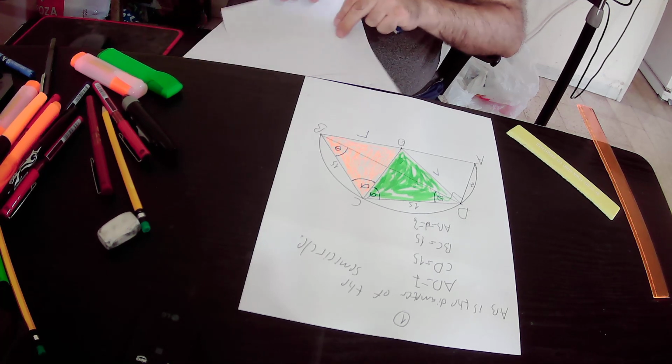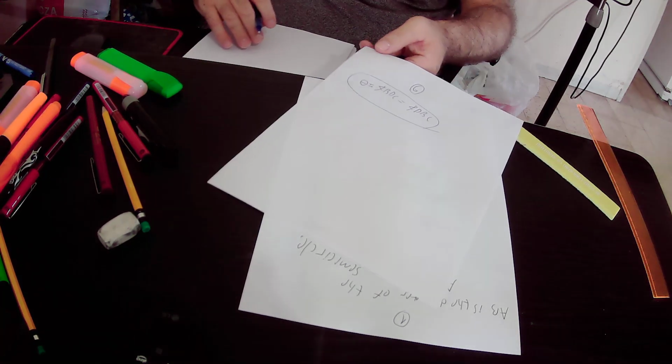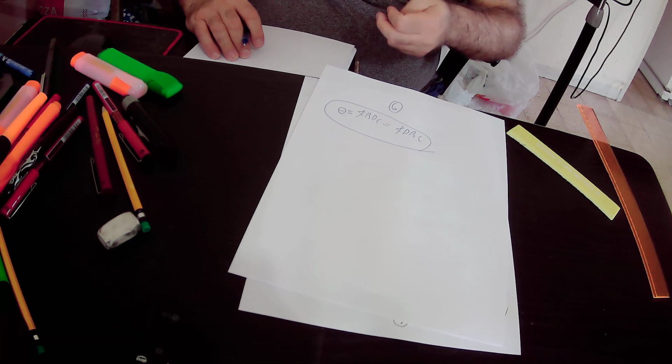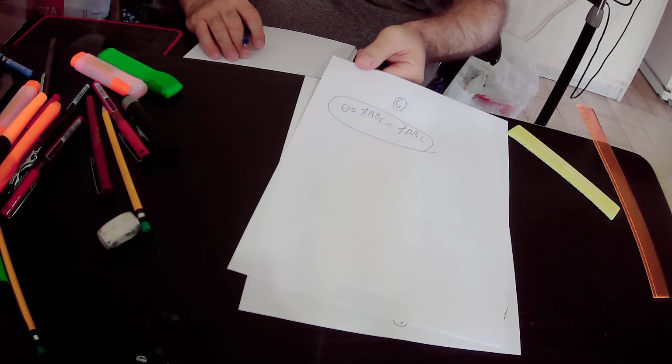Okay, so those two angles, angle BDC and angle DBC, are both equal to theta.